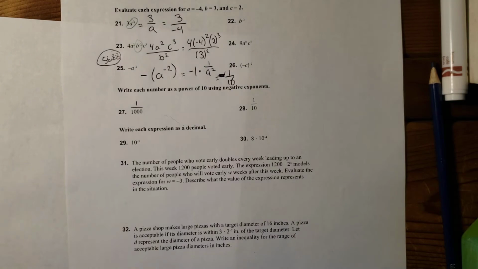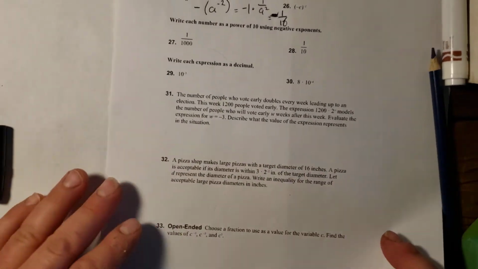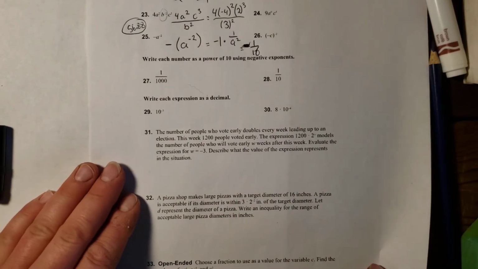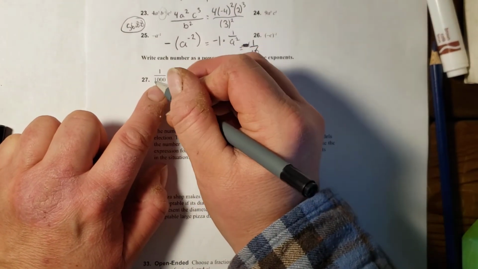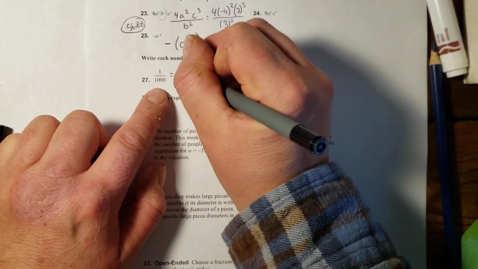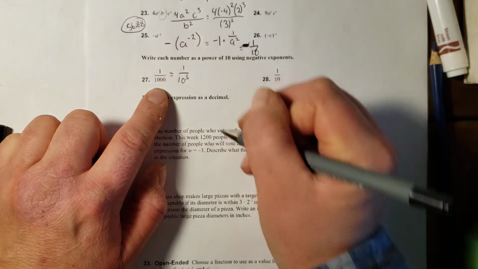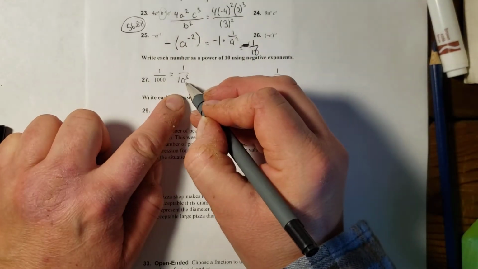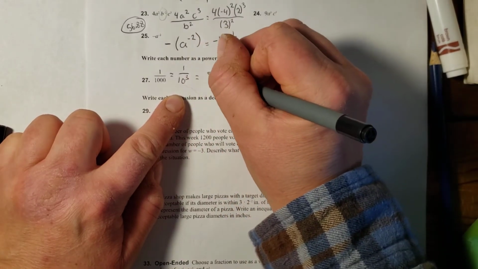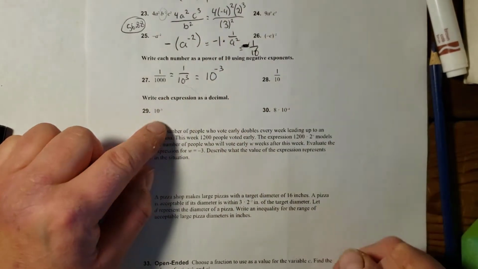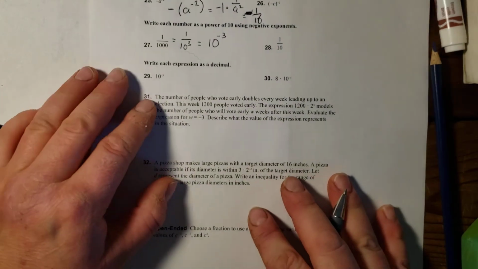All right, 27 says, write each number as a power of 10 using negative exponents. All right, so this is 10. You can count the zeros if you've forgotten, so that's the same as 1 over 10 to the third. And if we want to make a negative exponent, we just put it on the other side. So we have 10 to the -3. All right, so that's 27.